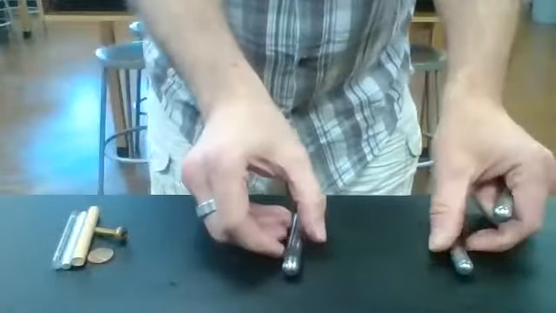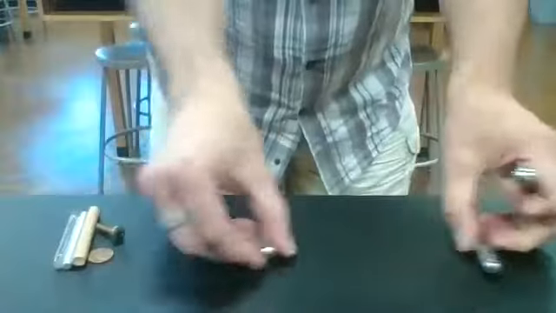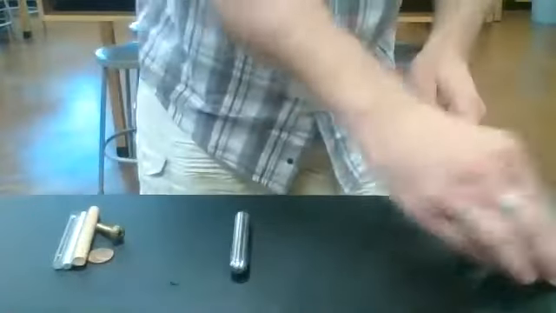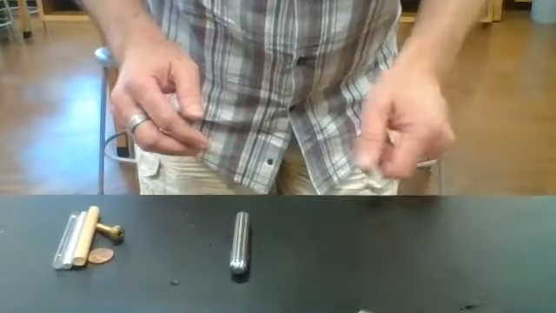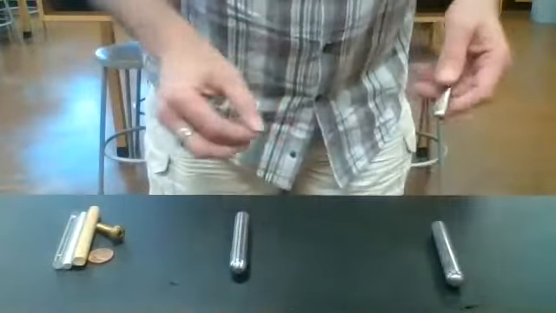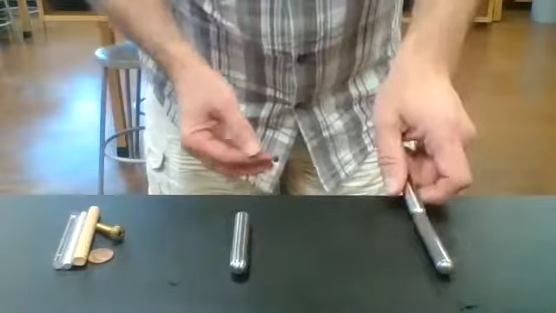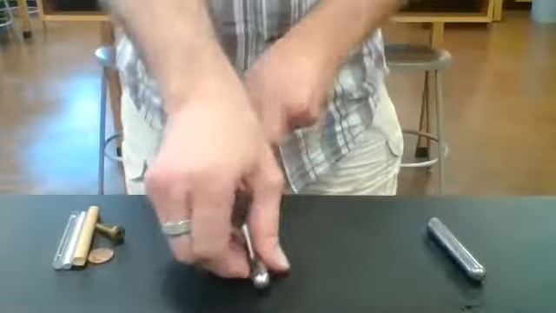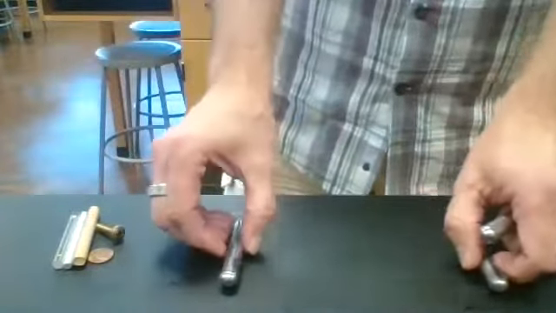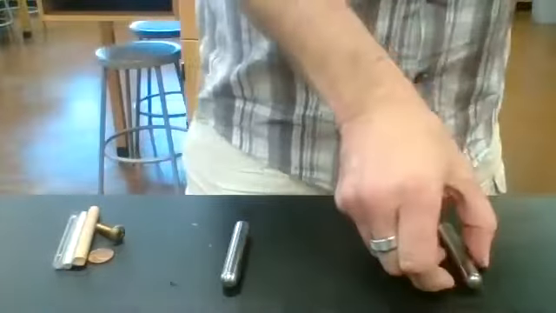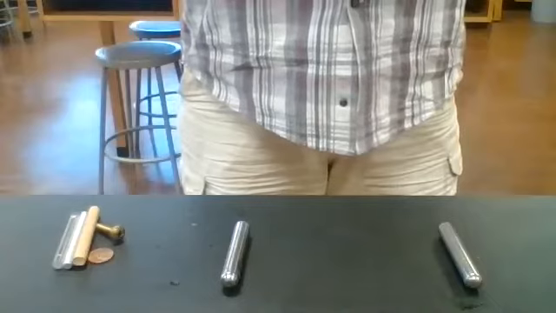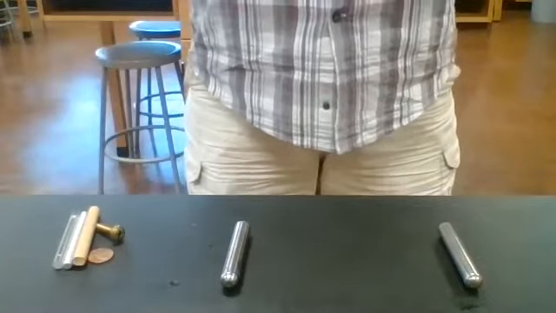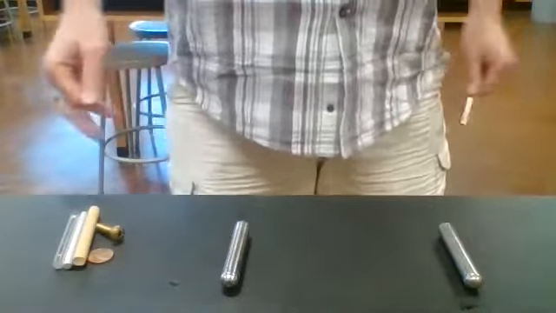Okay, if I go to the other side and I flip my magnets, then these will repel. They repel. Or if I flip them again, then they will attract. So you know you have two unique types of poles, and you can distinguish one pole from another just by taking a magnet, your third magnet, and then seeing which sides attract and which sides repel.